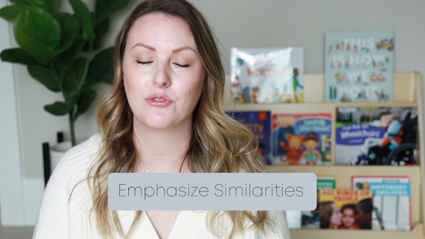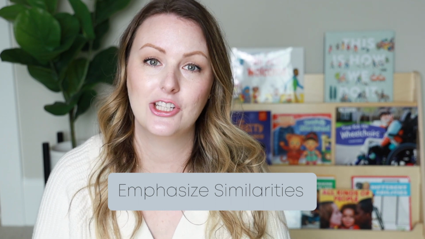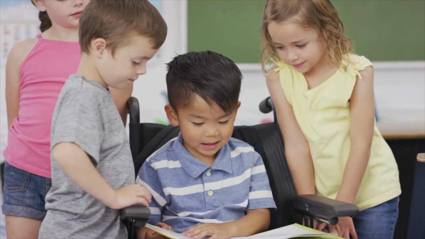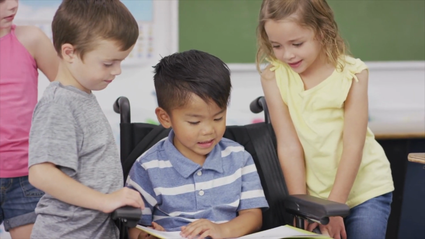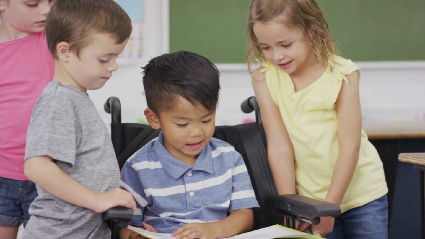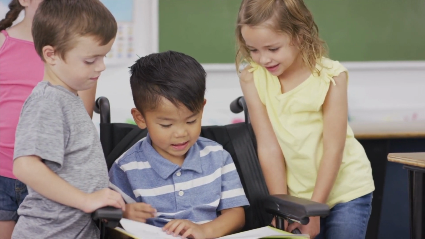The next thing that I do is I emphasize similarities rather than differences. I try to teach my children that even though someone might be different in one way, there's a lot of ways that we're the same, and we probably still have a lot of things in common. So with the wheelchair example, I might say, even though they use a wheelchair to get around, they love to do a lot of the same activities we do. Look, they enjoy painting or playing games, or we both enjoy eating the same snacks.